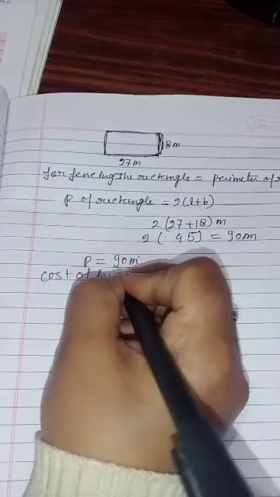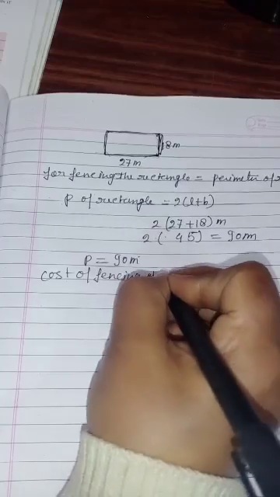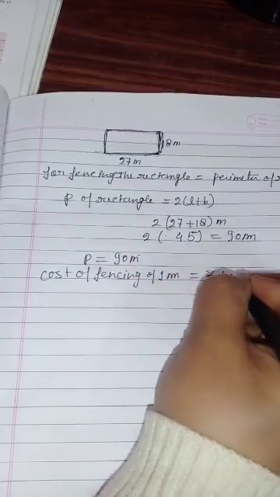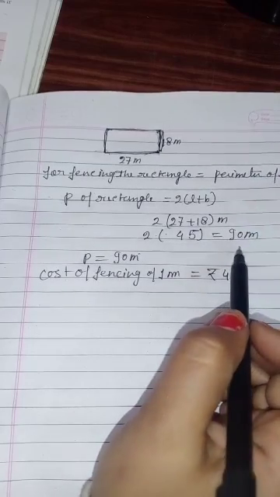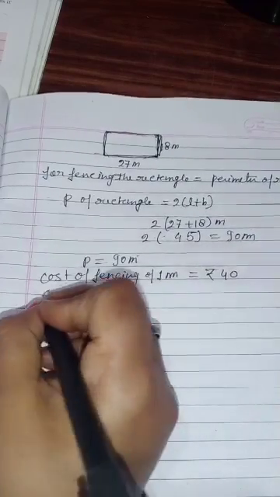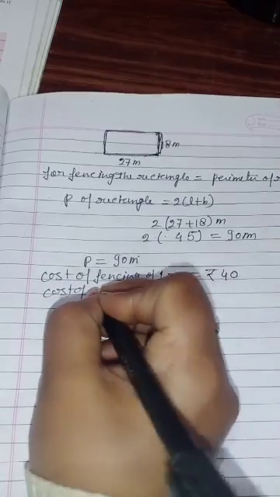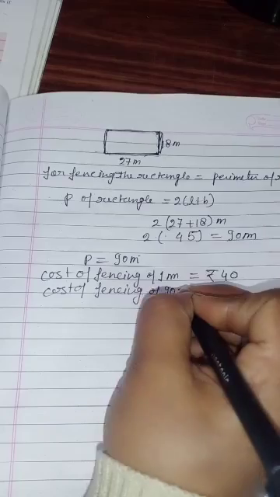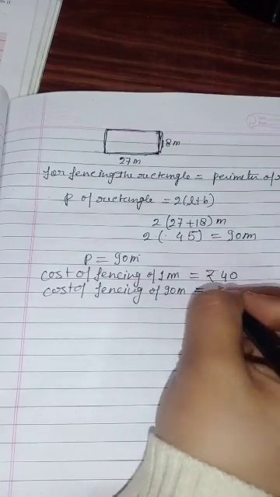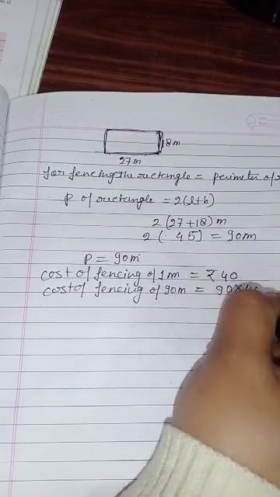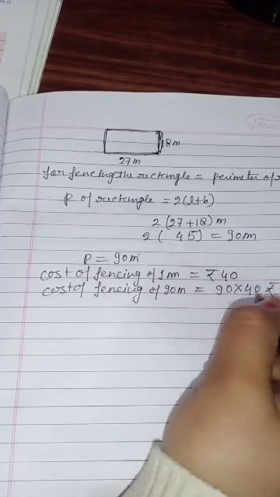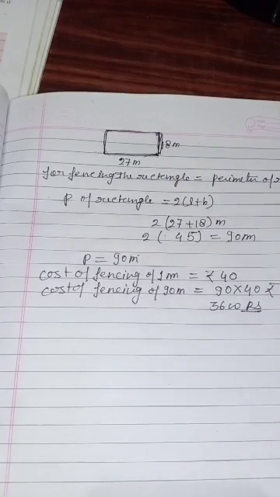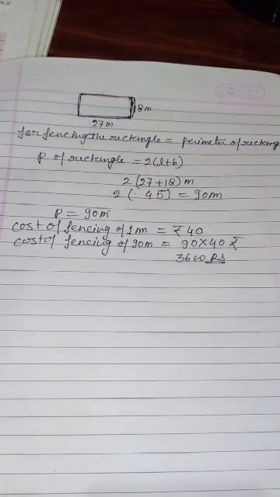Cost of fencing of 1 meter is given as rupees 40. And you have to calculate how much for 90 meter fencing. So cost of fencing of 90 meter is equal to, for that what you will do? Multiply. So 90 multiplied by 40, that much rupees it will become. 9 fours are 36, so 3600 rupees will be the cost of fencing.